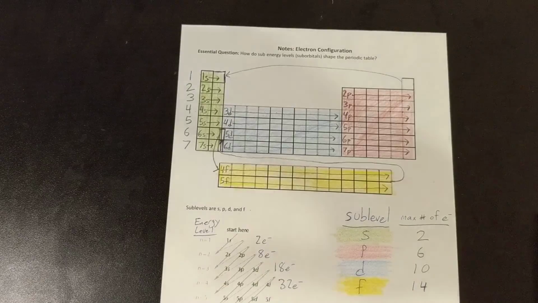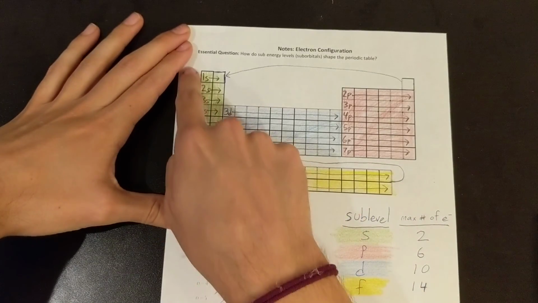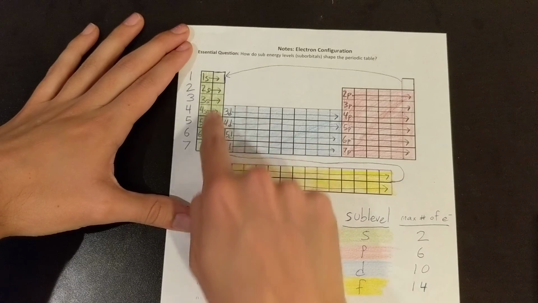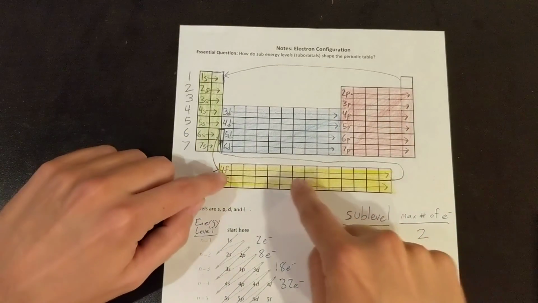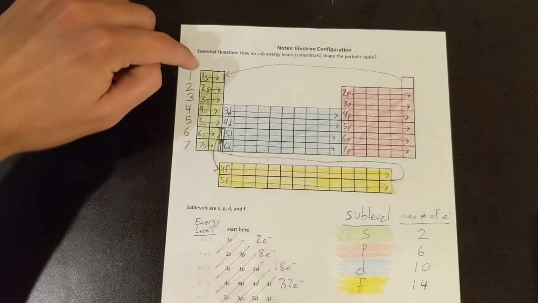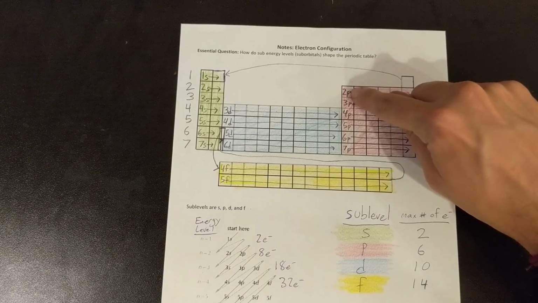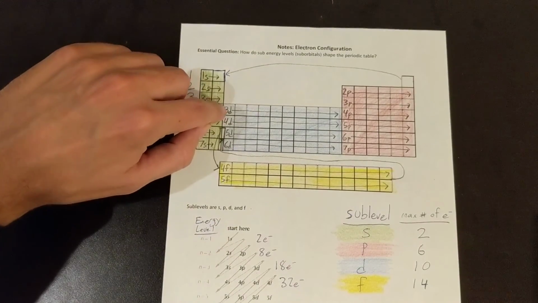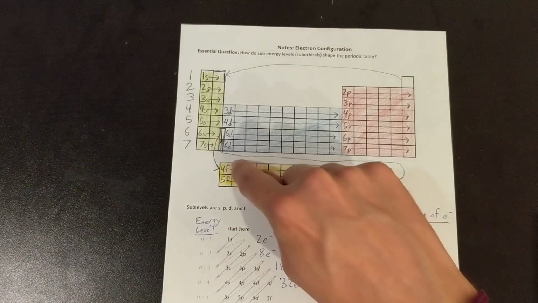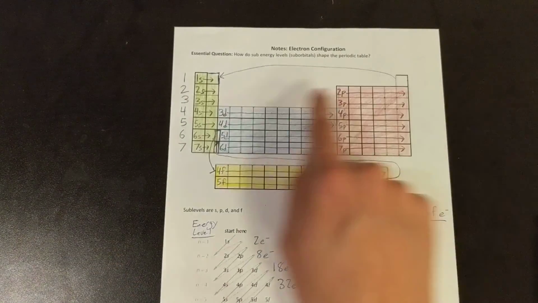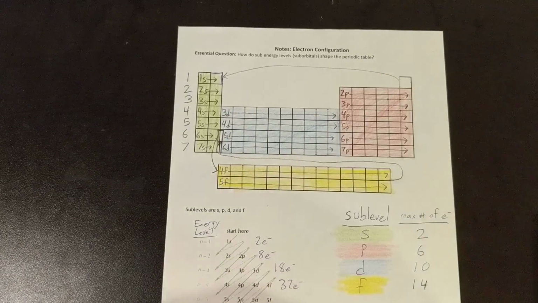And you might be like, wow, okay, this seems like a lot to remember, but really all we have to remember is our energy levels and our sublevels and where each one starts. So sublevel s starts with 1, sublevel p starts in energy level 2, sublevel d starts with 3, sublevel f starts with 4, and everything else is just perfect order of the periodic table.